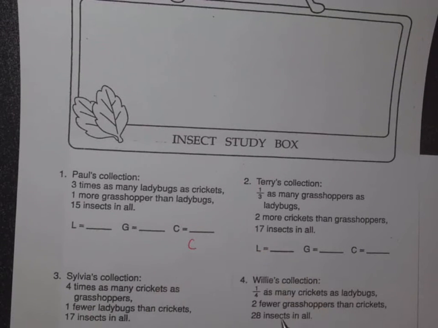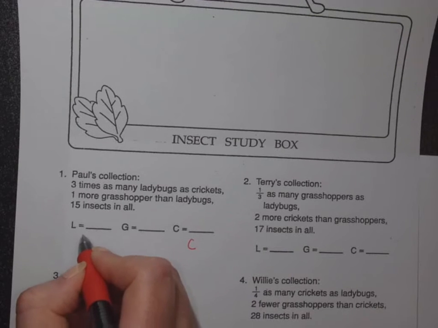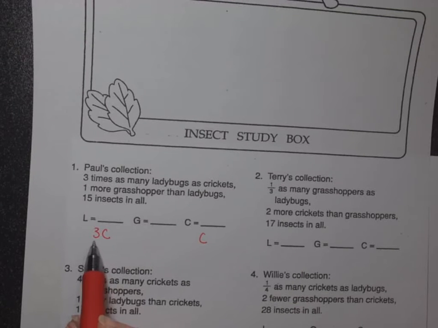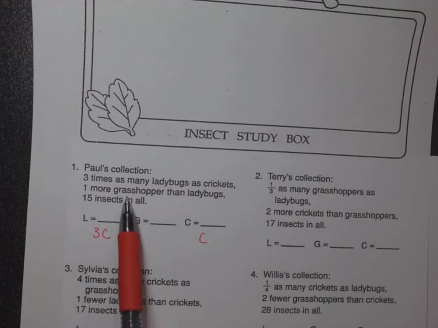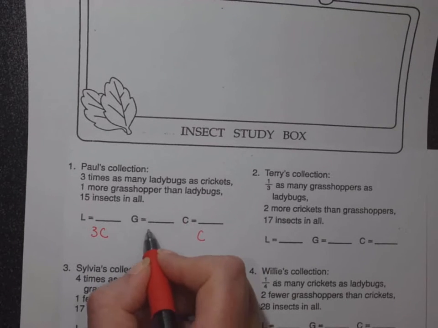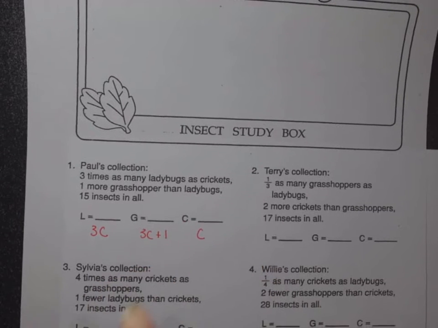I'm going to make crickets the independent variable, because then instead of having to say that crickets are 1/3 of ladybugs, I can say it nicer as ladybugs are 3 times C. And then if we read, there's 1 more grasshopper than ladybugs. So for this one, you have to actually look, right? Ladybugs is 3C, so if there's 1 more, this would be 3C plus 1.